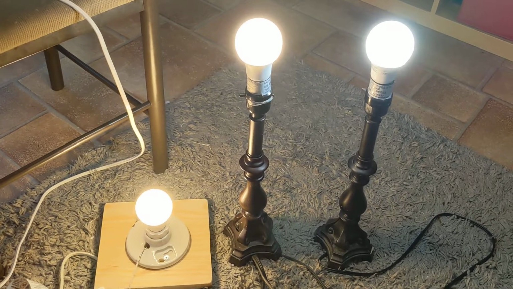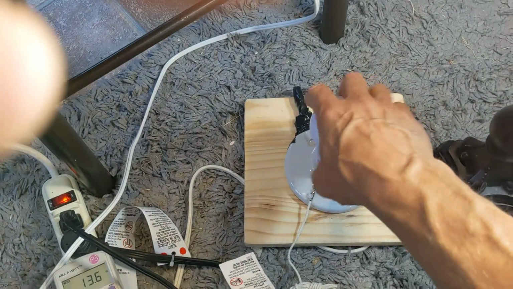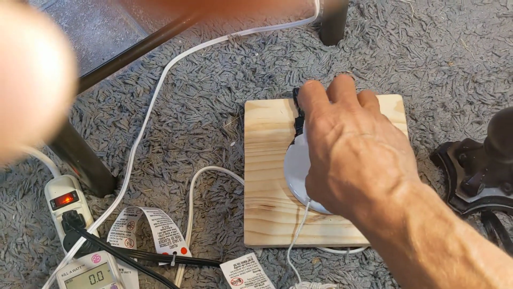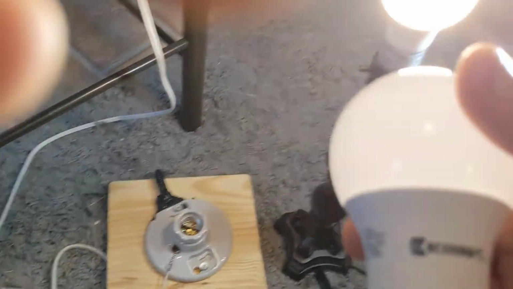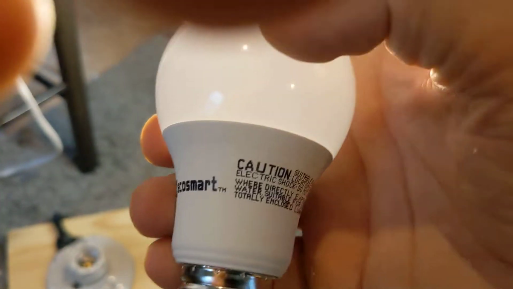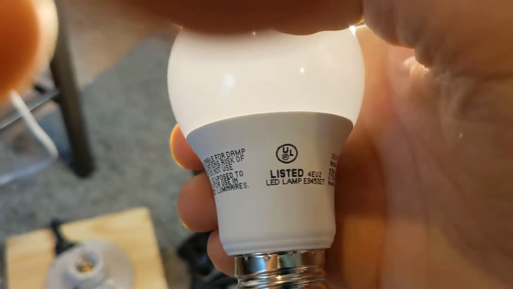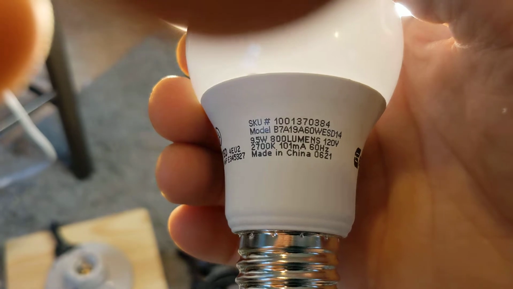Okay. And so let's look at this one. And by the way, I couldn't do this with an incandescent because it would be too hot, because it's so inefficient that it wastes a bunch of energy as heat. All right, so let's look at the color temperature. It's usually on the base somewhere.